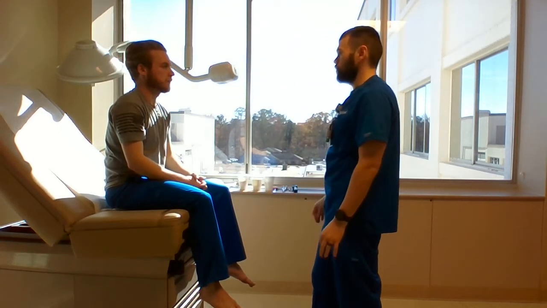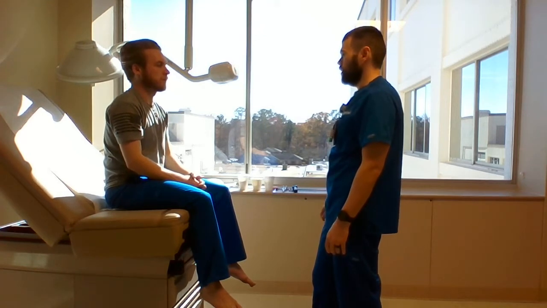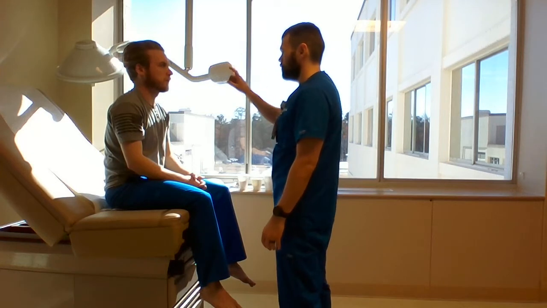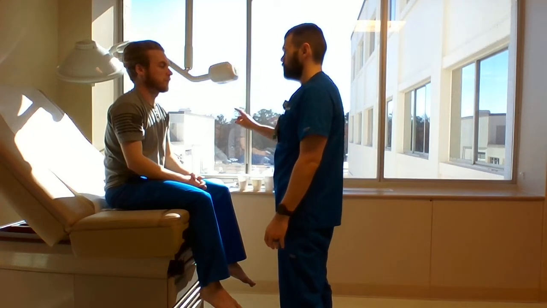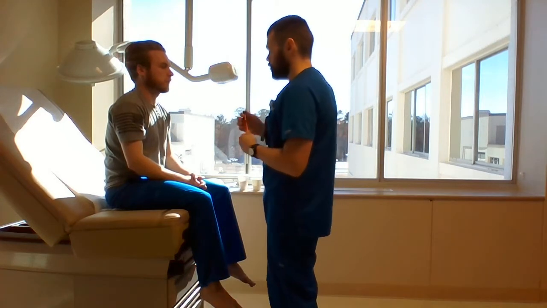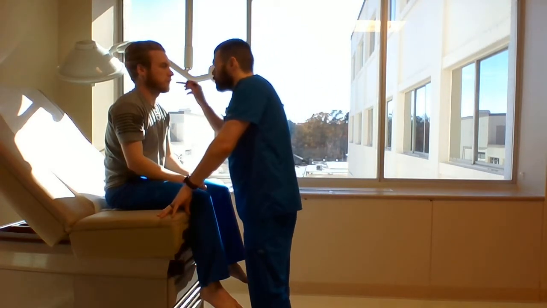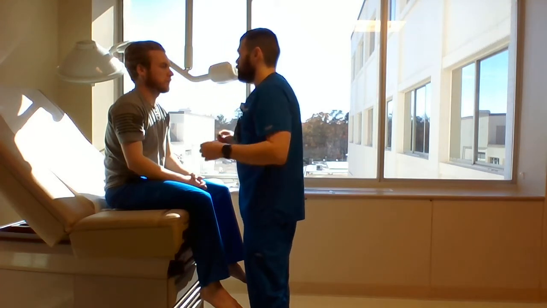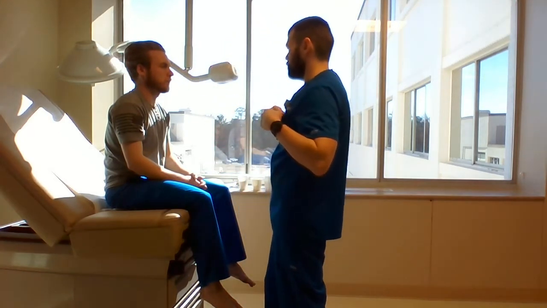So now we're going to test 3, 4, and 6 all together. I just want you to follow my finger with just your eyes. Okay, good. I'm going to shine this light in your eye just to see how your pupils react. Pupils are symmetrical and they react symmetrically.